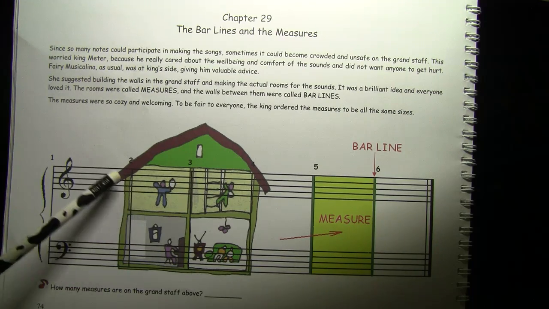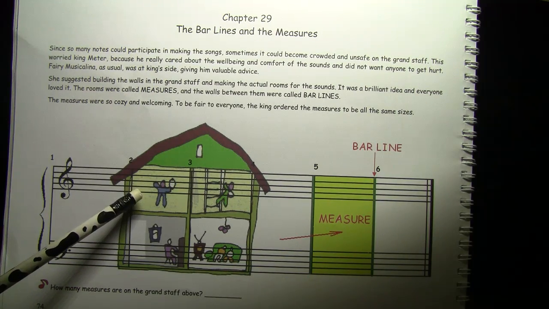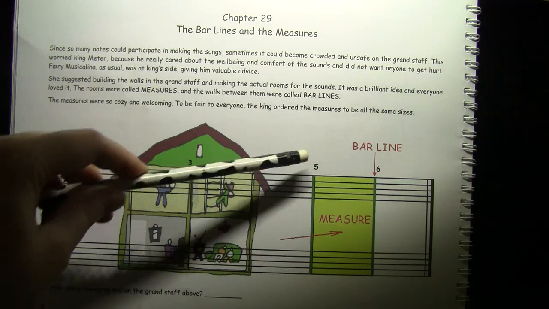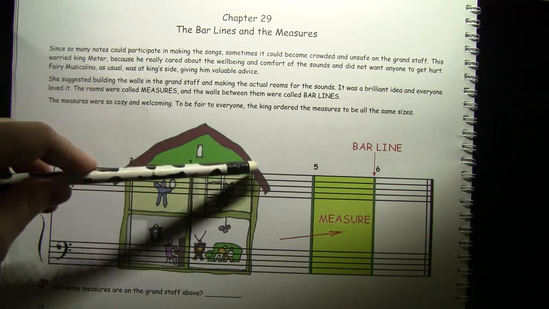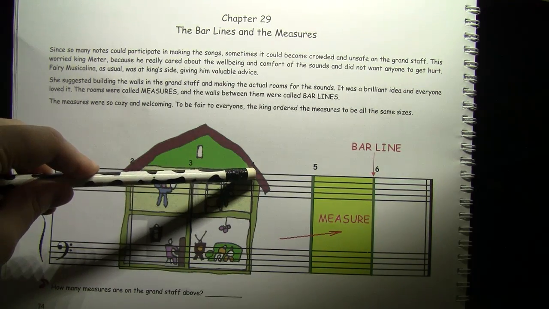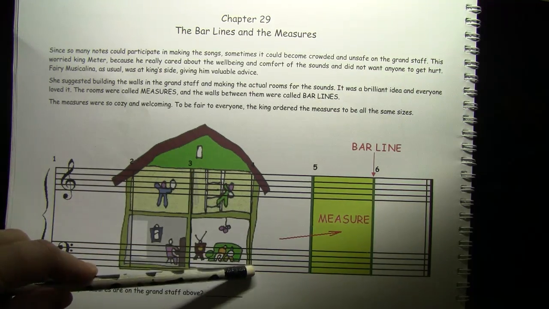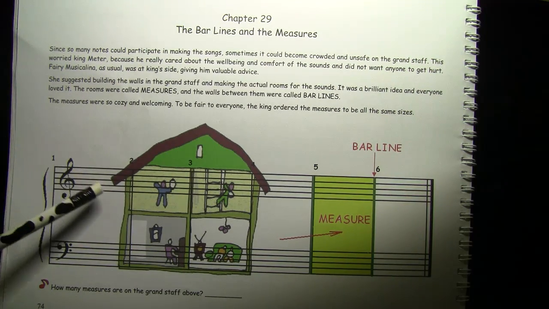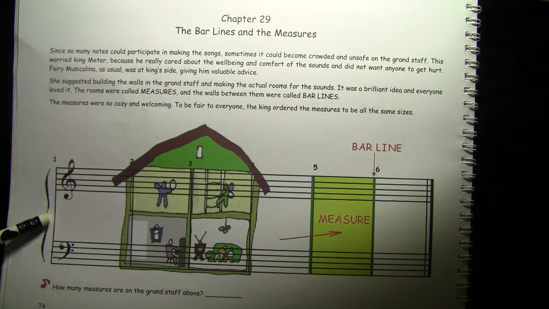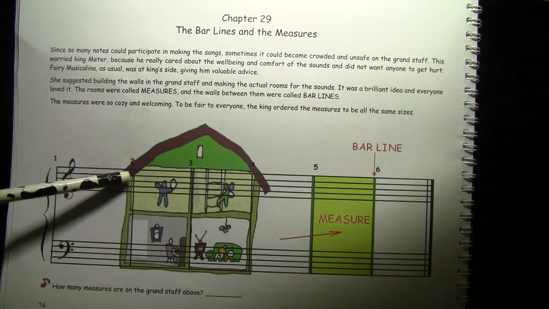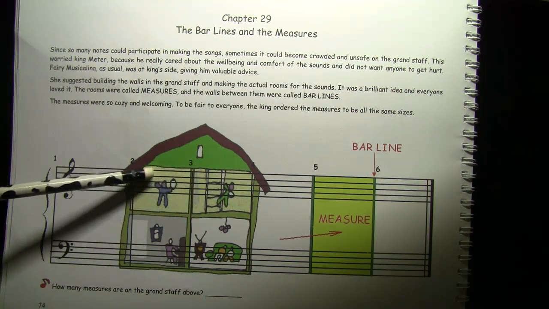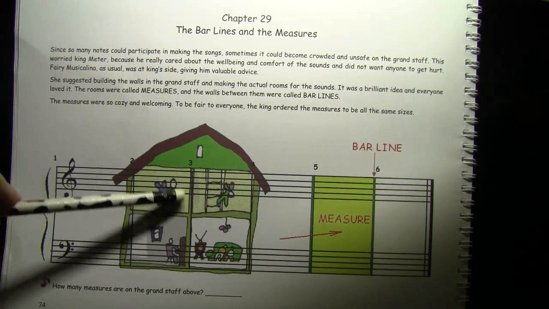The wall that divides the measures into the rooms, called bar line, goes from the treble clef staff all the way to the bass clef staff. The measure is all this space for the treble clef and bass clef notes combined together.